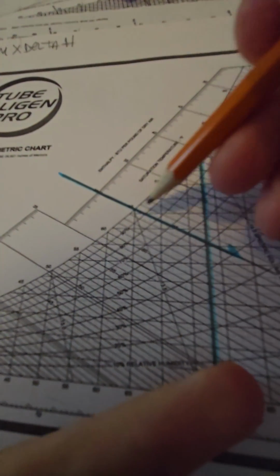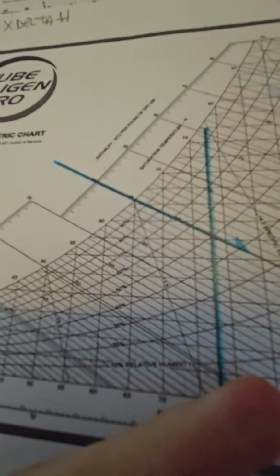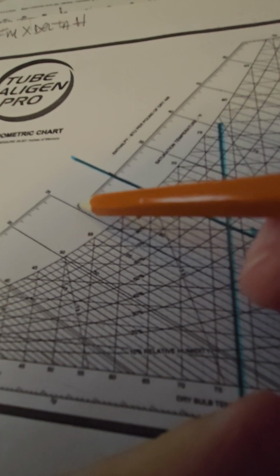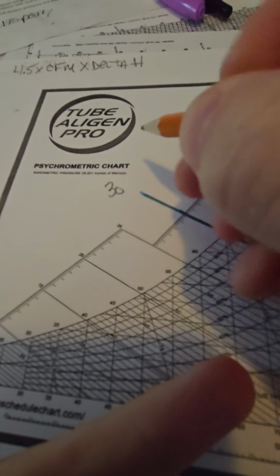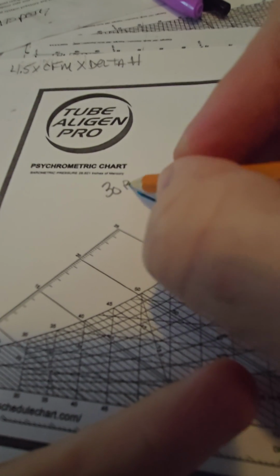All right. So now we have that point. Now we can get all of our other information. So we had the wet bulb. We pushed it out to get our BTU, which would be 30, right on the money. So this is going to be 30 BTU.